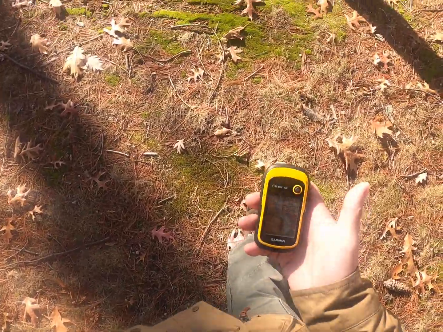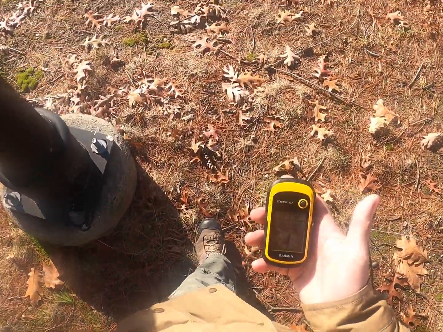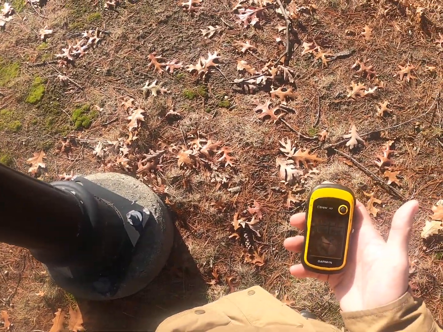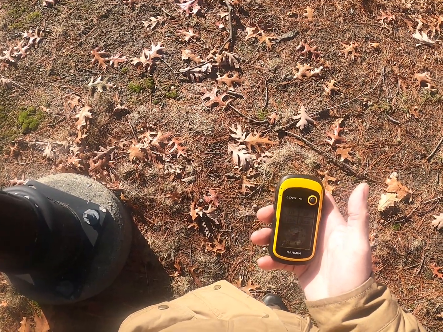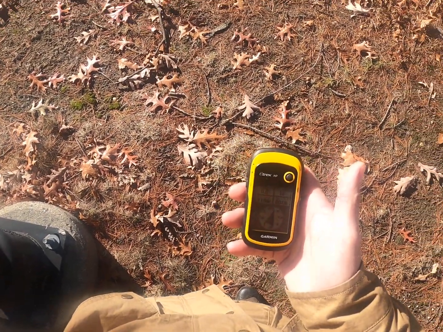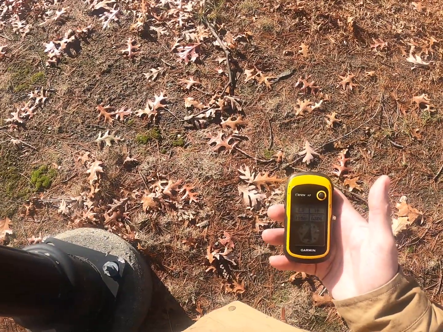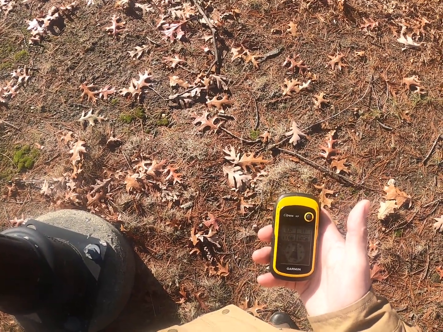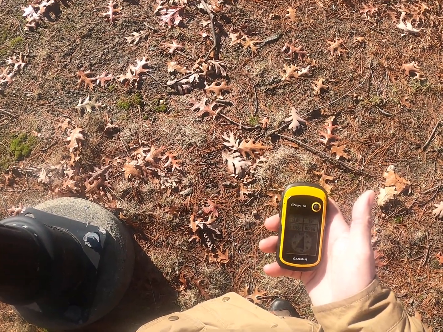Now I'm getting close, and I've arrived at my point. That's really all there is to it. It's kind of simple functions of marking waypoints and then using the GPS to navigate.